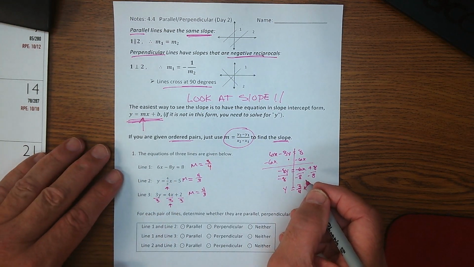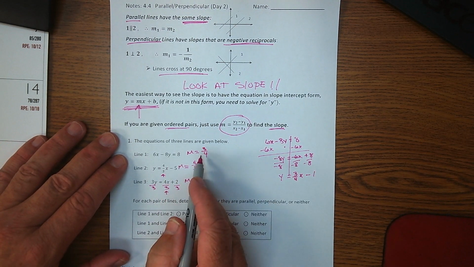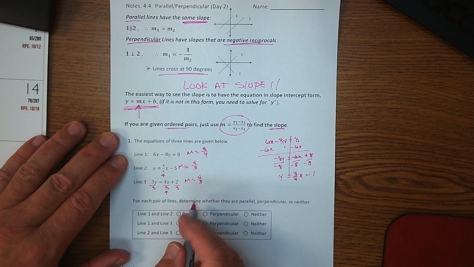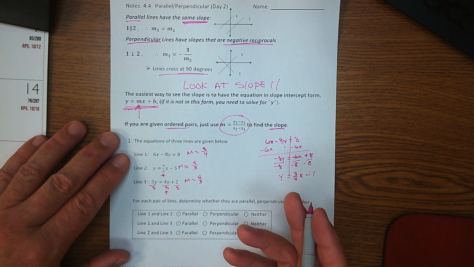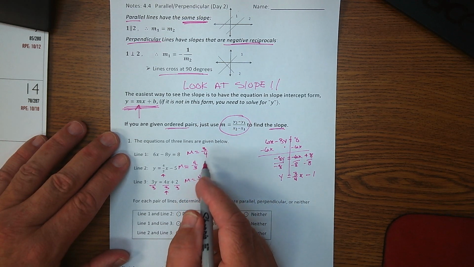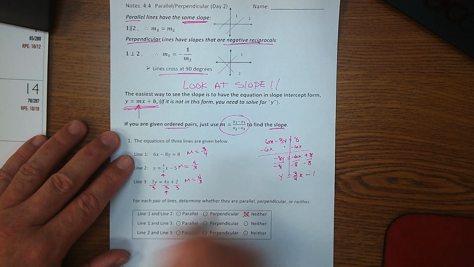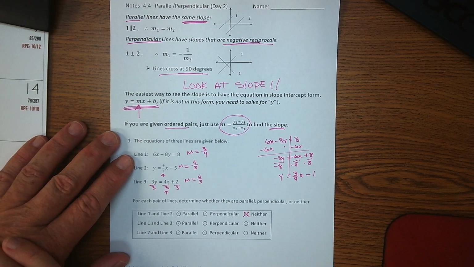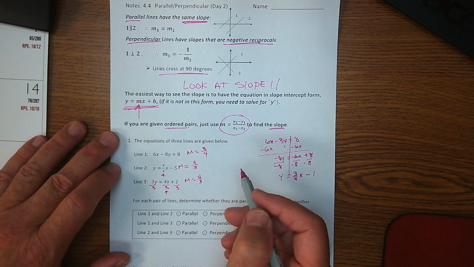Now we have to compare. Looking at lines 1 and 2, line 1 is 3/4, line 2 is 4/3. Are they parallel lines? Are they perpendicular? No. Why are they not perpendicular? They're both positive. Even though they're reciprocals, they're both positive, so they're not perpendicular. So these are neither. They're not parallel either, because they're not the exact same.